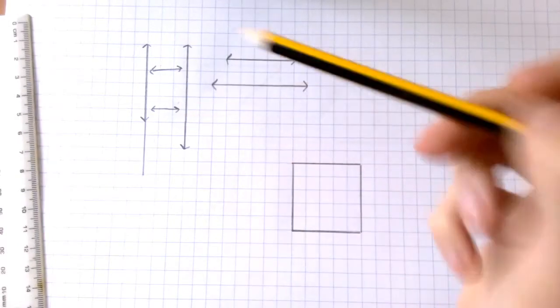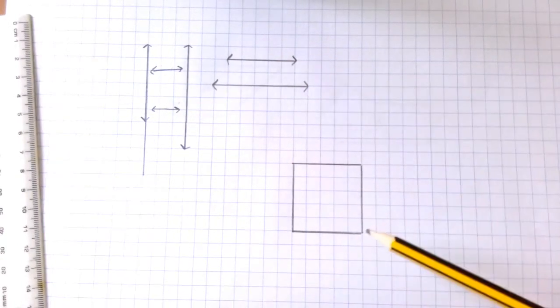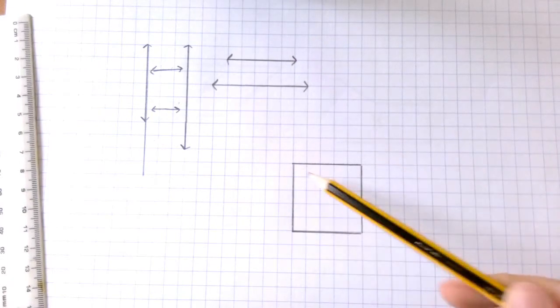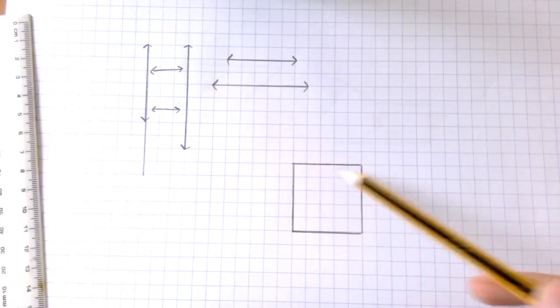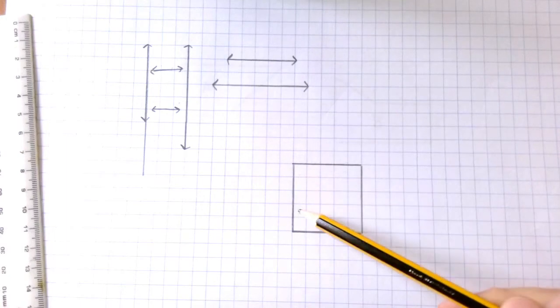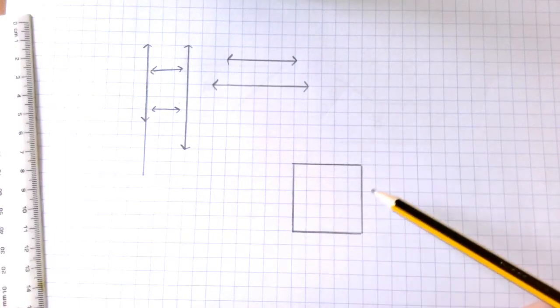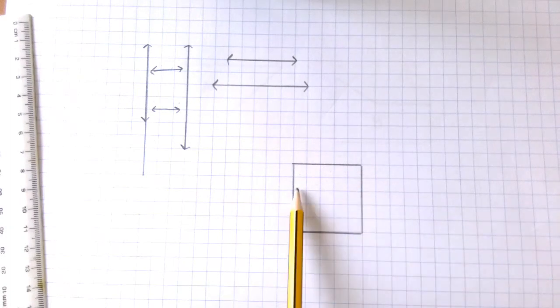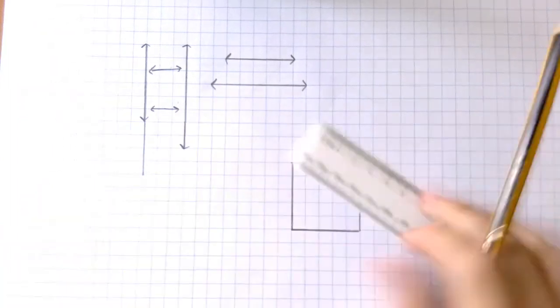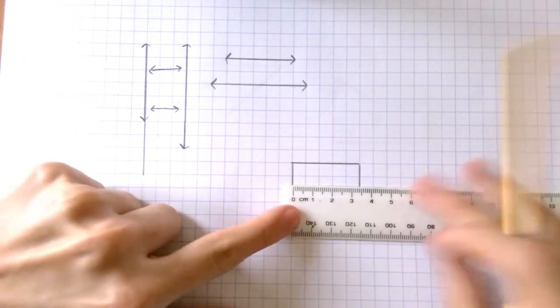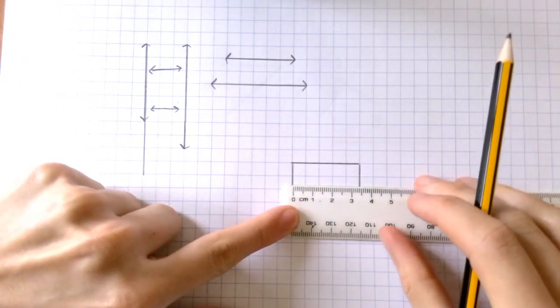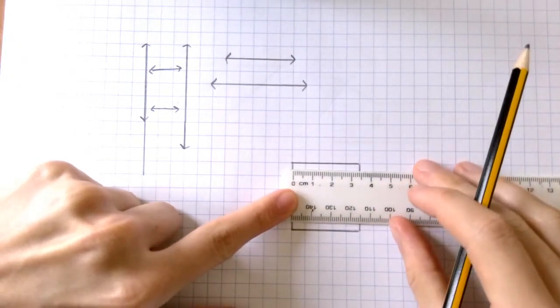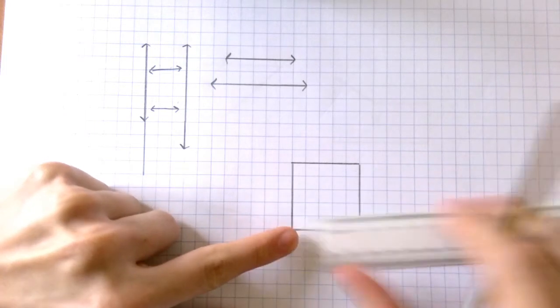So we want to identify these parallel lines within shapes. So I've got an oblong here. Let's just check actually. 1, 2, 3, 4, 5. 1, 2, 3, 4, 5. Oh, actually it's a square because both sides are the same. So I know here, if I count across or if I measure across, those two lines going vertically are at the top, 3.5. At the bottom, they're 3.5.